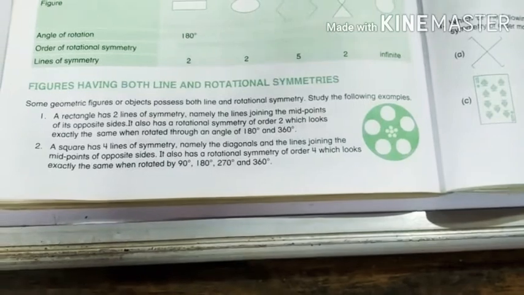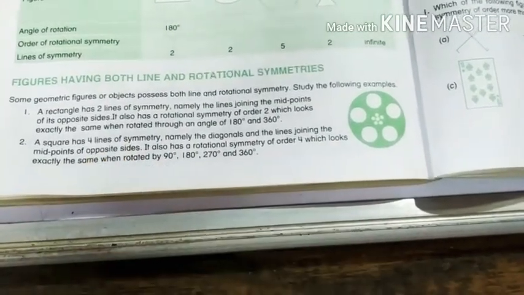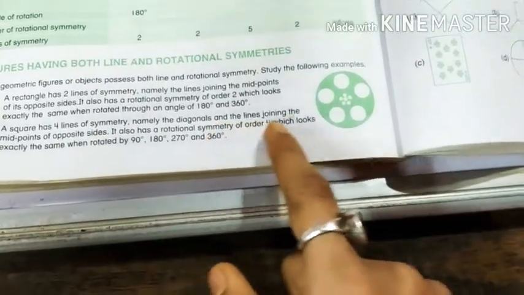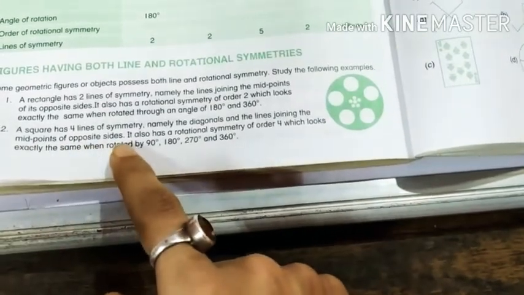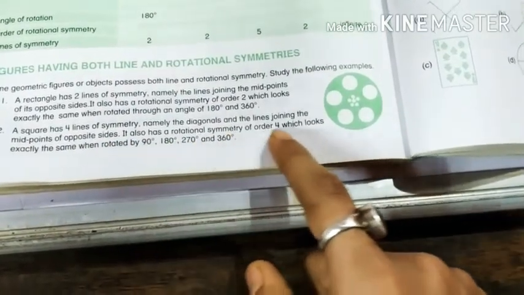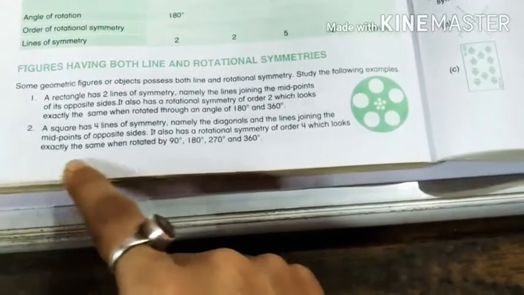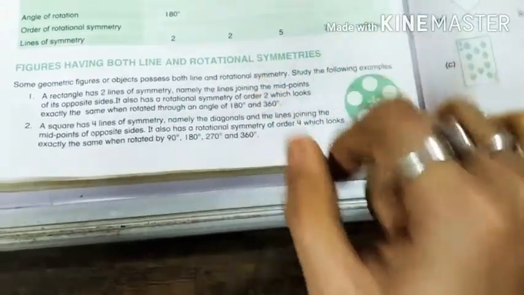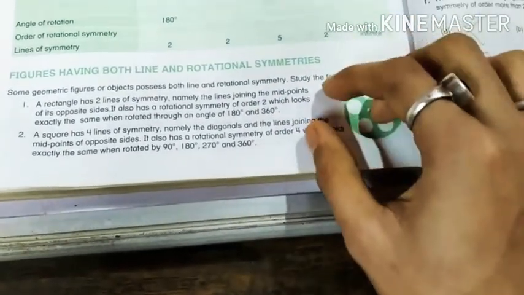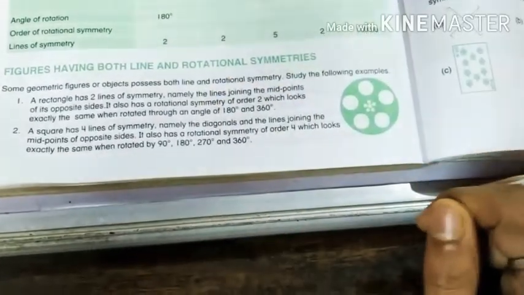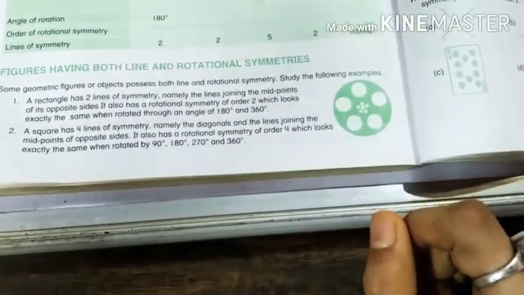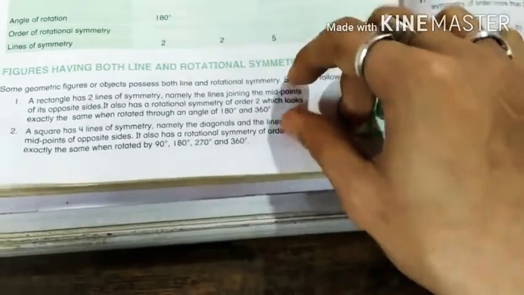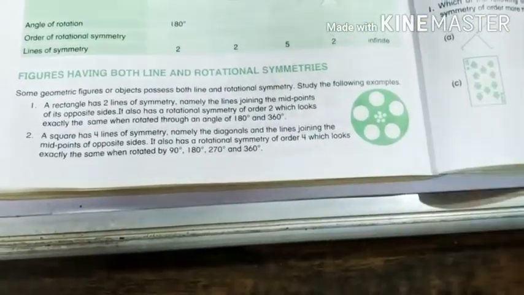A square has four lines of symmetry, namely the diagonals and the lines joining the midpoints of the opposite sides. It has a rotational symmetry of order 4. If you rotate a square by 90 degrees, it will look exactly as its original. Again, if you rotate it by 90 degrees, that is a total of 180 degrees, it will look as its original. Again by 90 degrees, and again by 90 degrees, it will look exactly as its original.